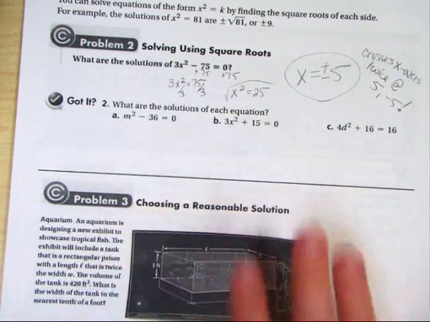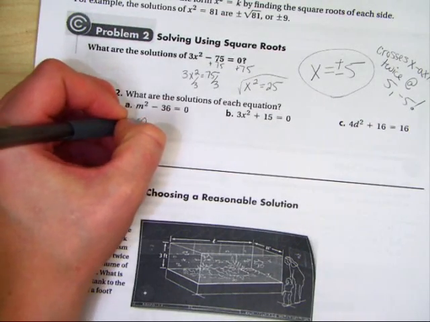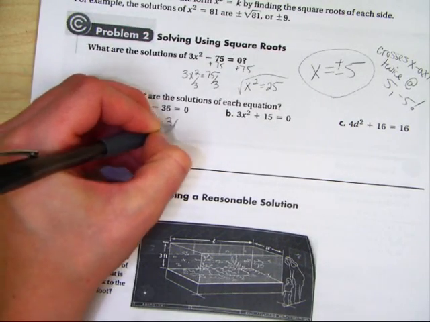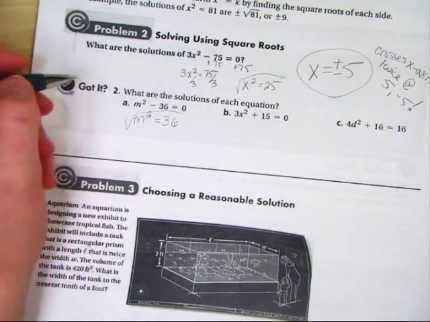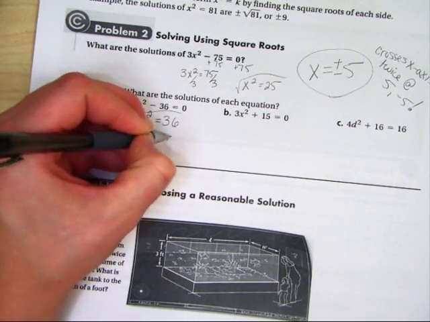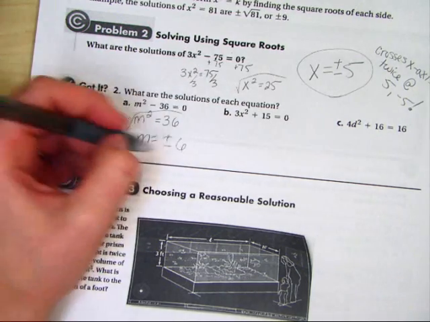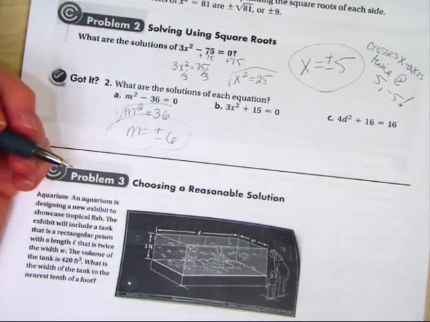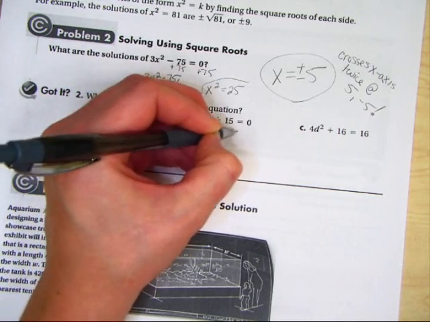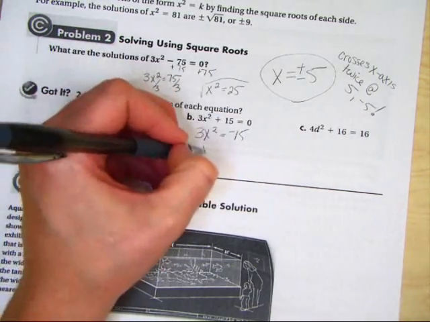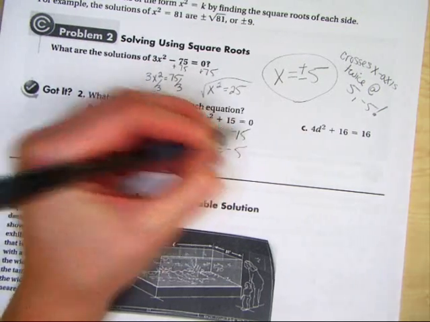Let's do this with A, B, and C. Add 36, so you get m squared equals a positive 36. You have isolated it. Take the square root. m equals plus and minus 6. Part B. Subtract 15, so you get 3x squared equals negative 15. Divide by 3, x squared equals negative 5.